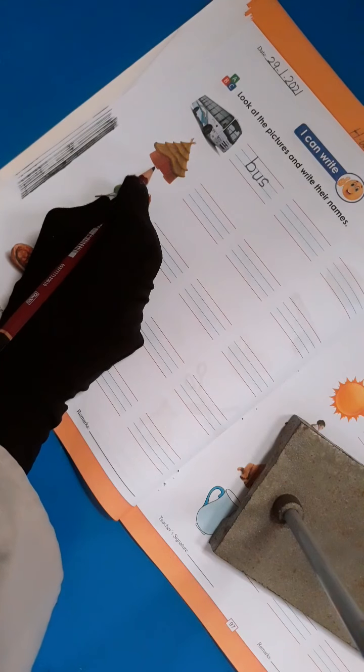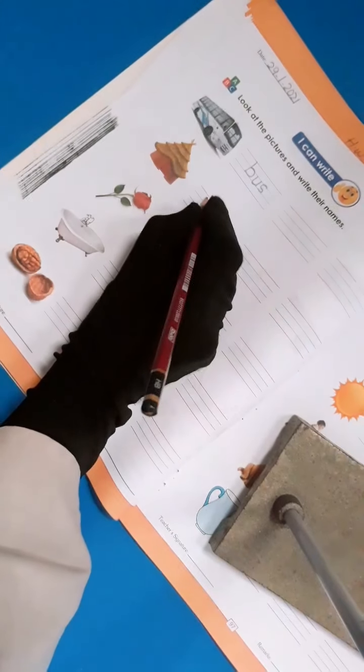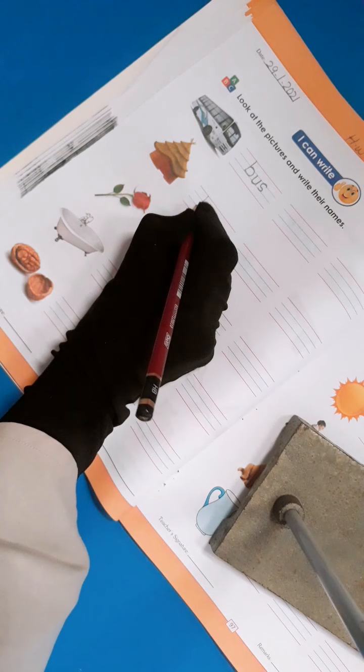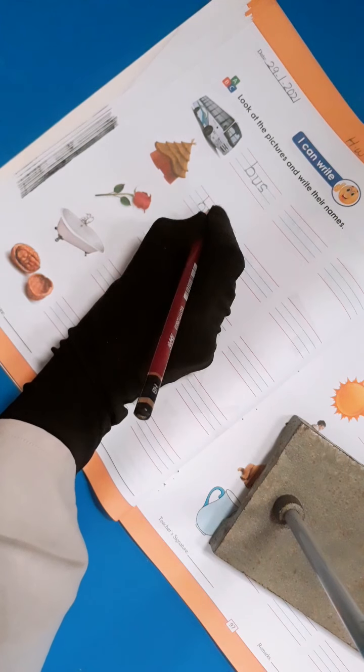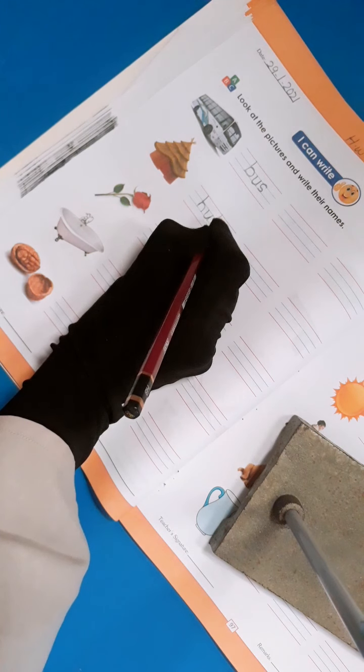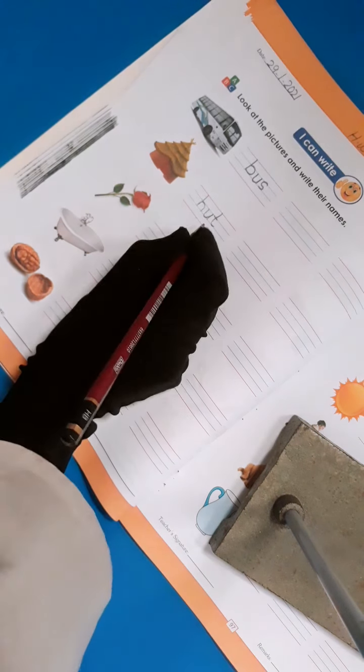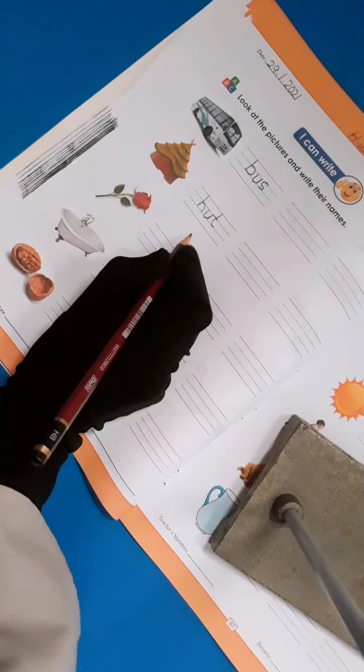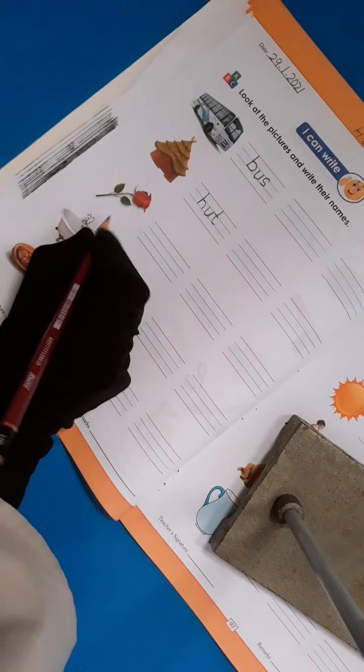What's this? Hut. Hut. What's the spelling of hut? H, A, T. Hut. Now next one is bud.